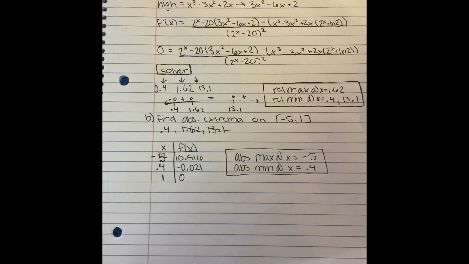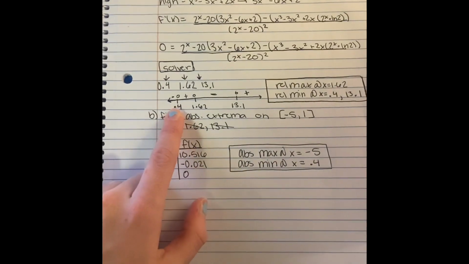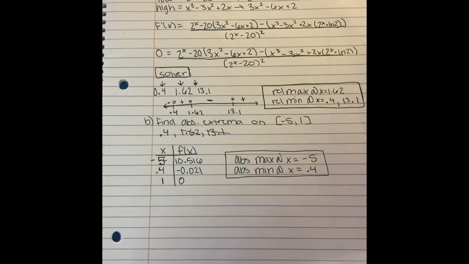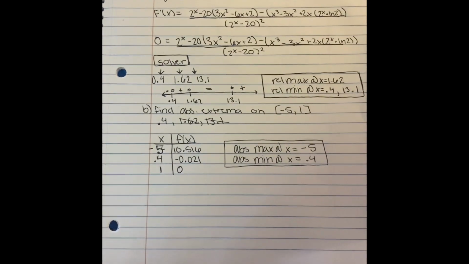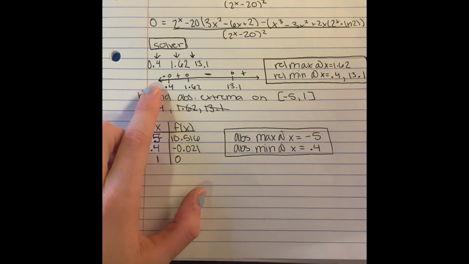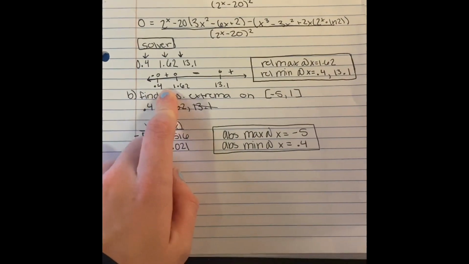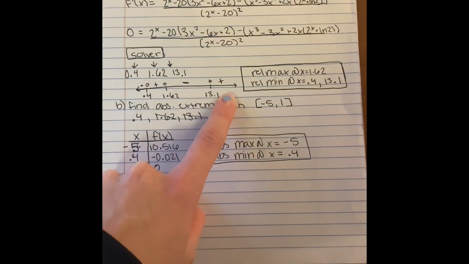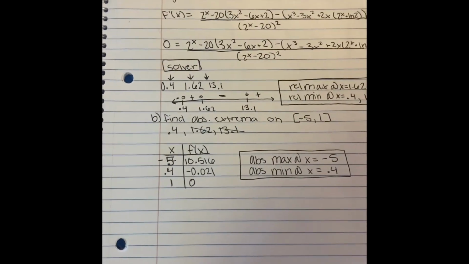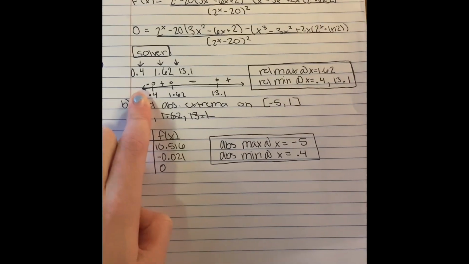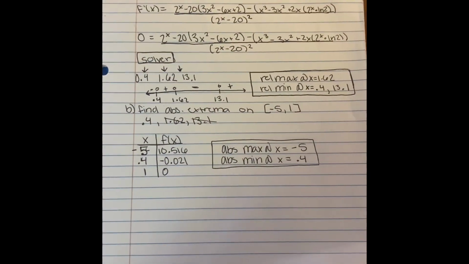So then we just take our critical numbers and put them on a number line, and we take our derivative and we put it into our y equals on our calculator, and then go to the table, and then we have to guess numbers a little less than 0.4, and then a little more than 0.4, a little more than 1.62, and a little more than 13.1, and that's going to tell us if it's negative or positive. So then this will help us find our relative mins and max.